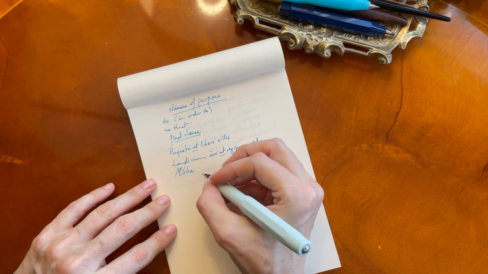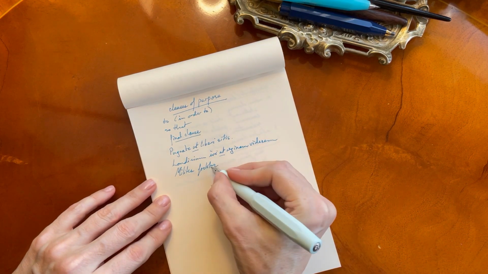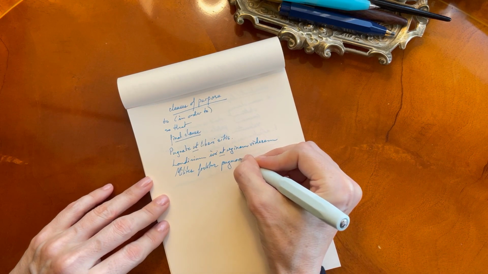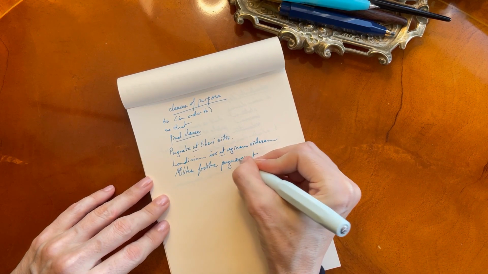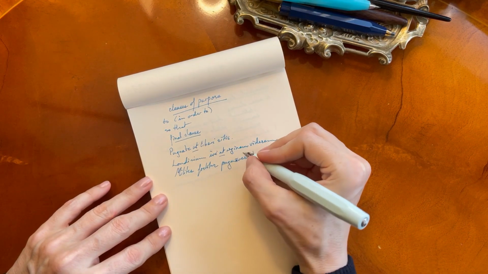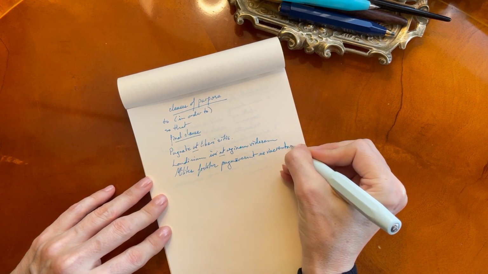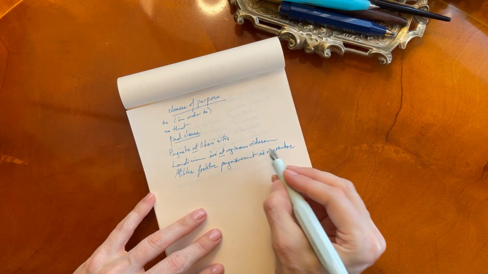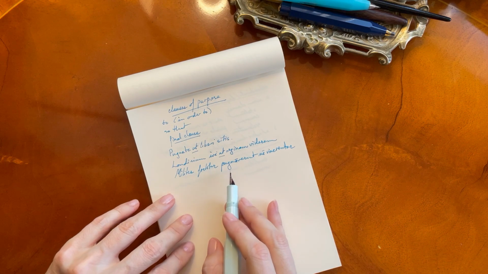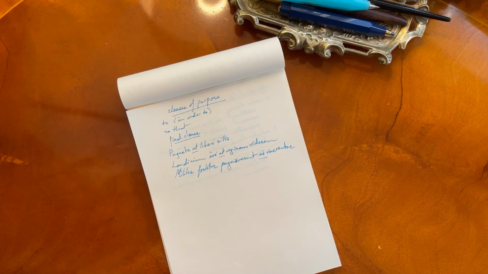Milites fortiter pugnaverunt ne vincerentur. The soldiers fought bravely. And there's our ne.